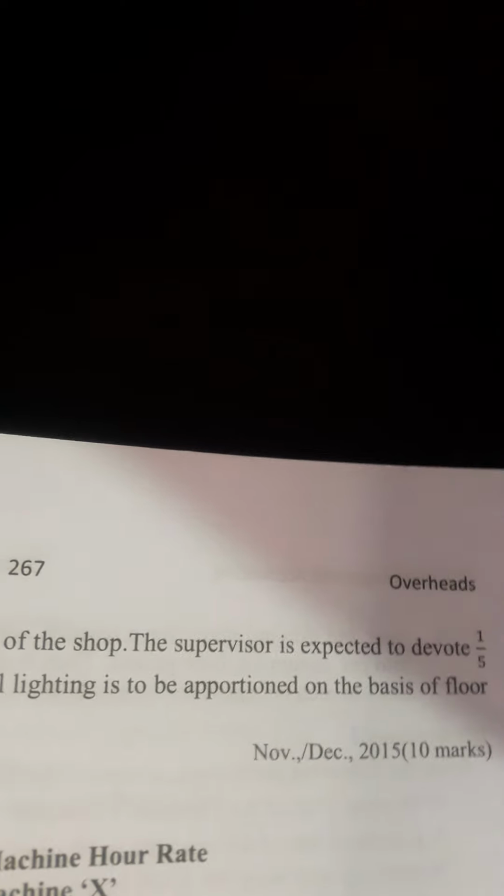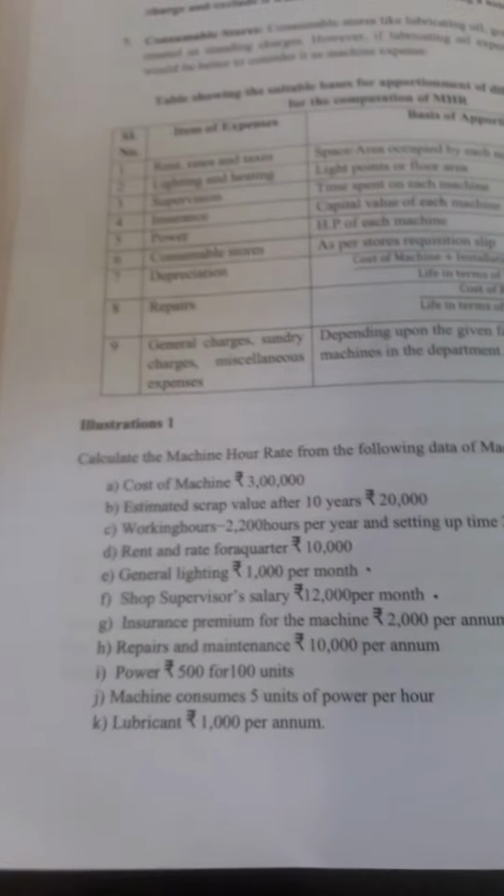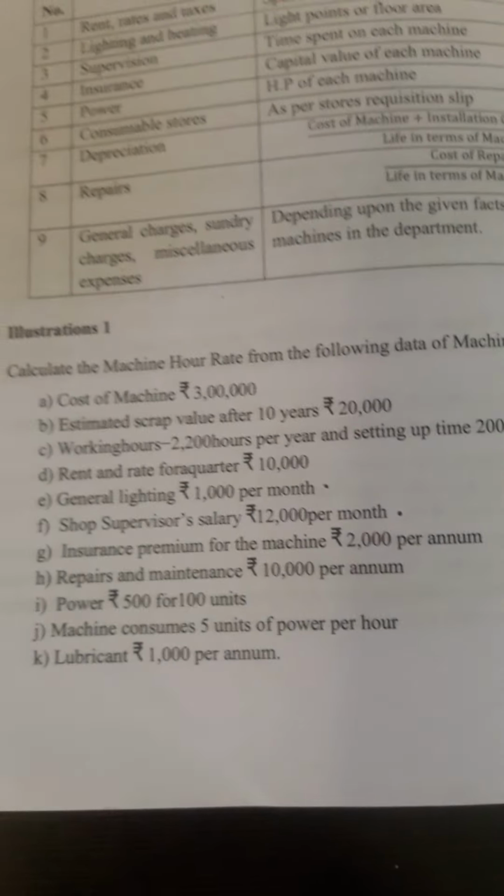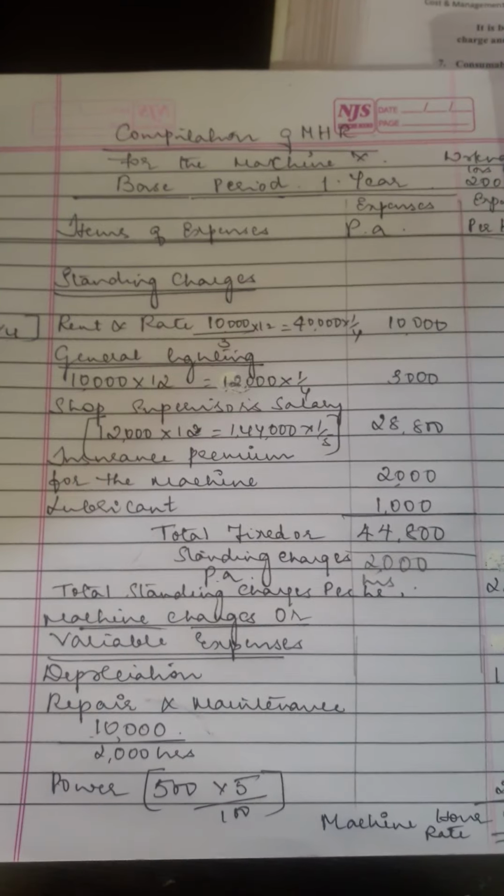Now he also says the machine occupies 1/4 of the total area of the shop. The supervisor is expected to devote 1/5 of his time to supervising the machine. General lighting is to be apportioned on the basis of the floor area. This is the problem. Now we will go step by step to solve this problem.